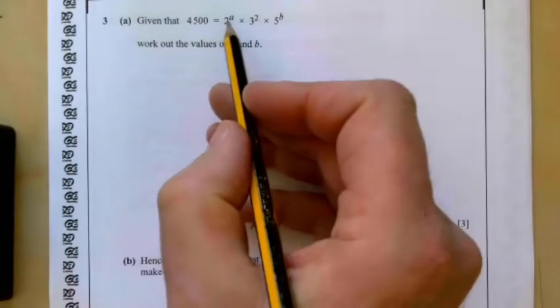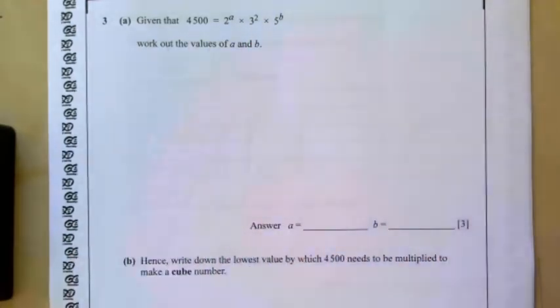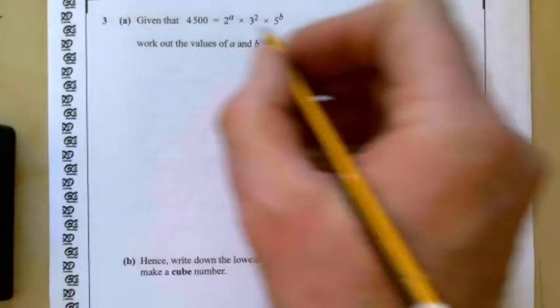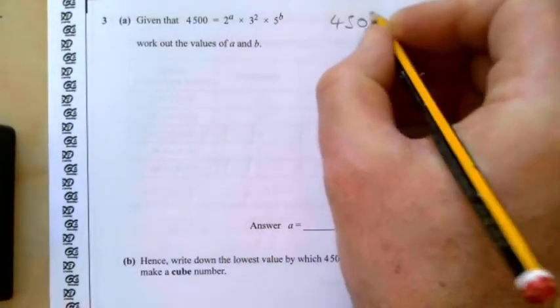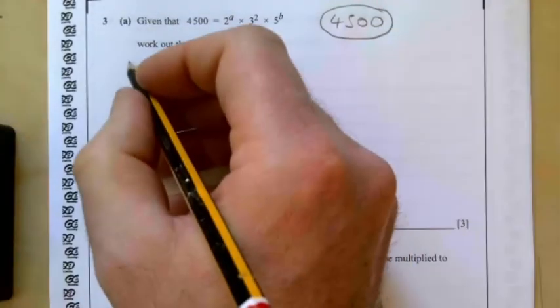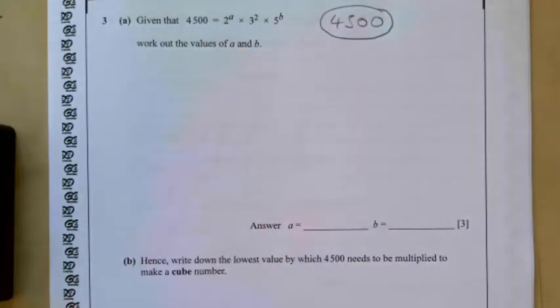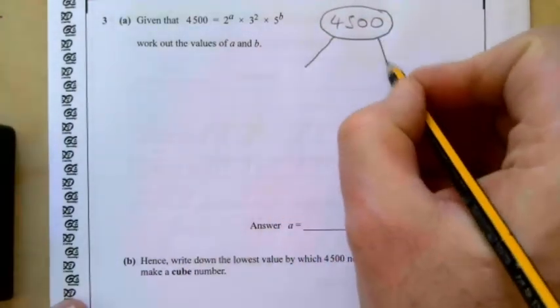Question 3. Given that 4,500 is 2 to the power of a times 3 squared times 5 to the power of b, work out the values of a and b. A couple of ways of doing this, but I'm just going to split up 4,500 into its prime factors. We can either do it by our factor tree or just keep dividing by the next prime. I'm going to split it up.